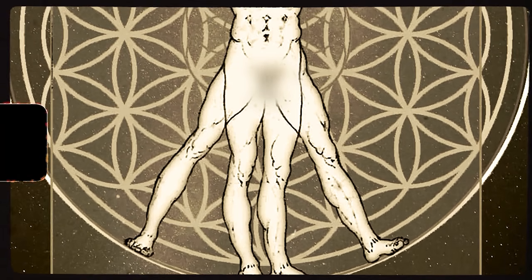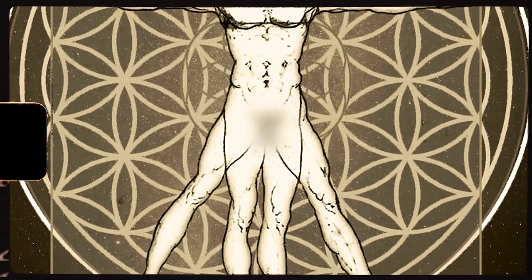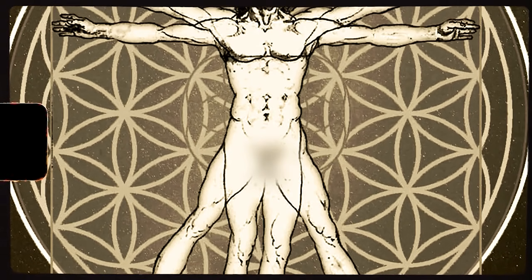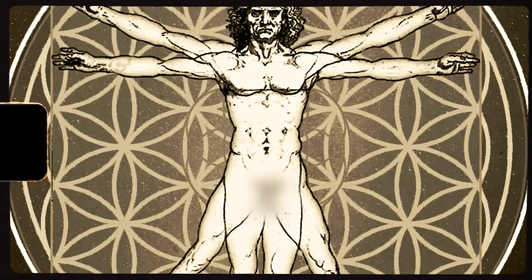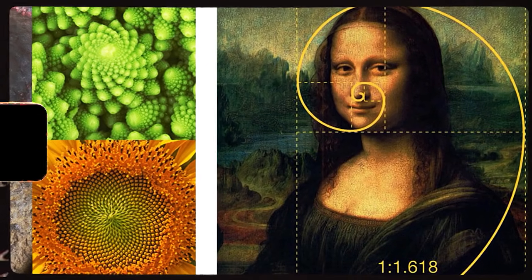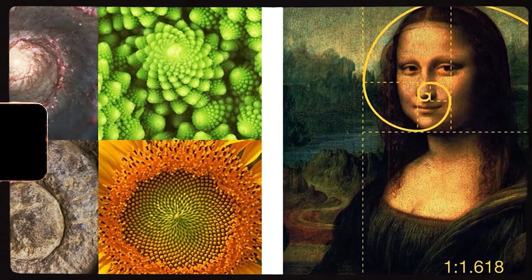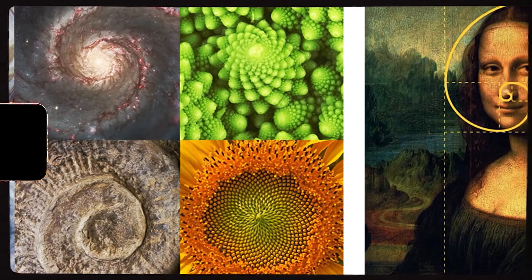Mathematicians and scientists have discovered that the flower of life embodies the fundamental principles of sacred geometry, structures that form the basis of everything in the universe, from atoms to galaxies. Now, this pattern is a visual representation of the interconnectedness of all life, and it's even been shown to correlate with the Fibonacci sequence and the golden ratio, both of which are found throughout nature in everything from the spirals of seashells to the branching of trees.